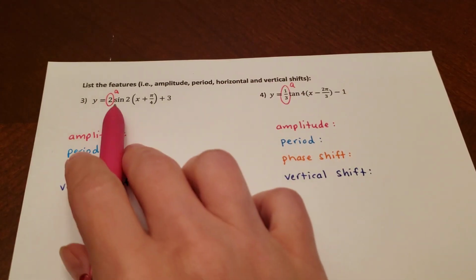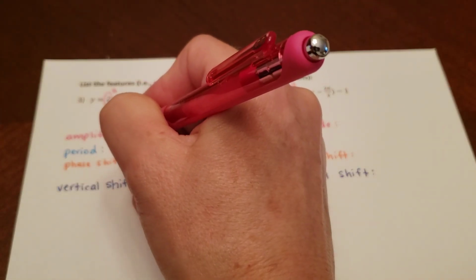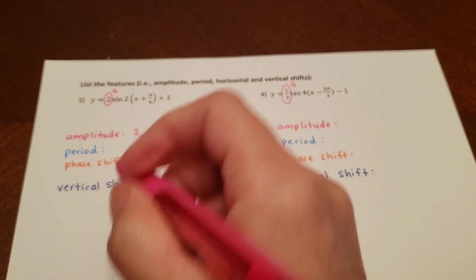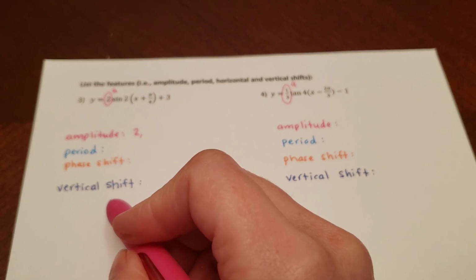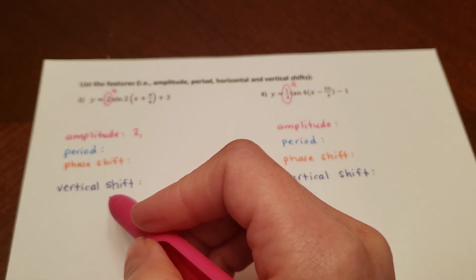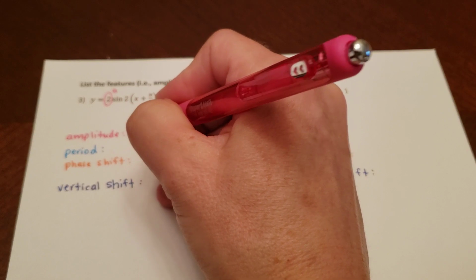So for the amplitude, it's a sine function. You're going to say A is 2. And then remember, if the A is greater than 1, then you're going to say vertical stretch.